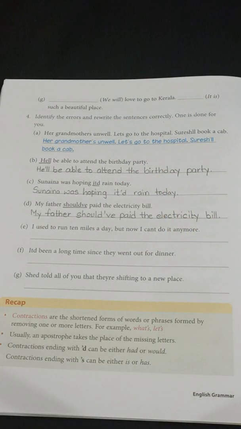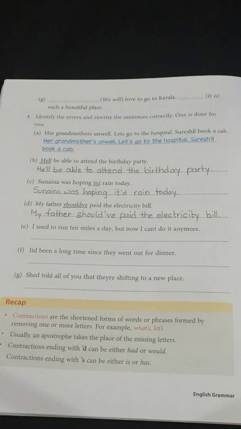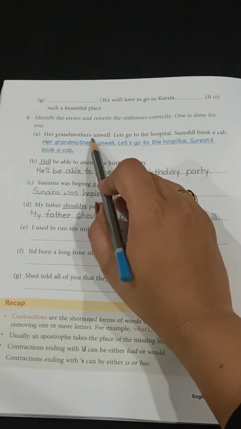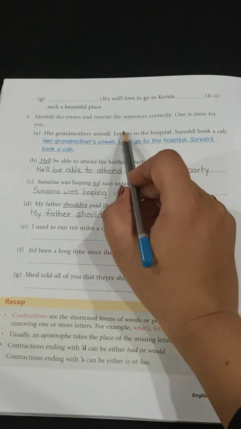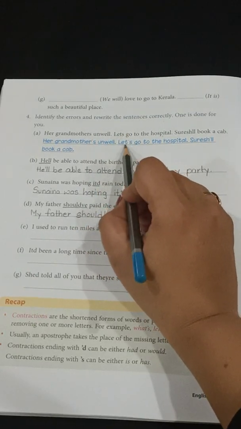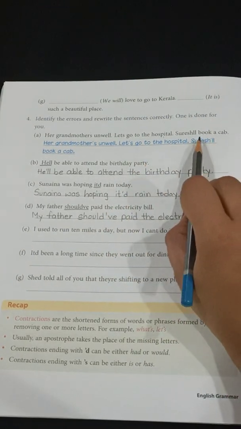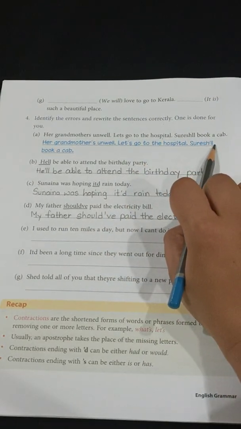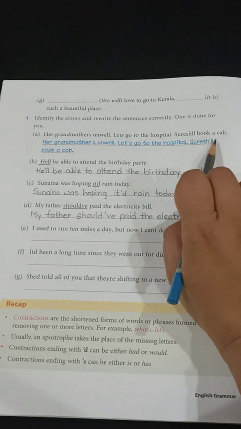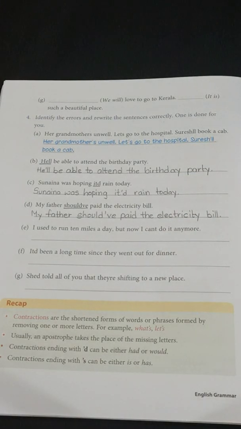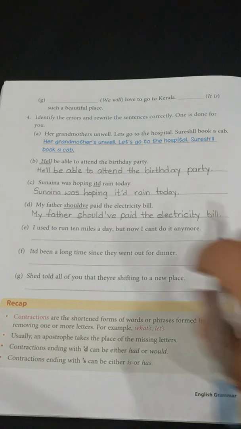Now it should not be grandmothers. Nobody has so many grandmothers. It cannot be a plural form. So we will write grandmother's. It should not be lets. It should be let's. It will be Suresh'll. In this way you have to find out the error and then you have to correct it.